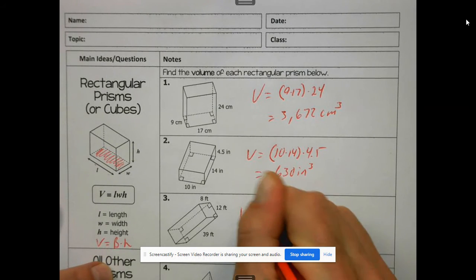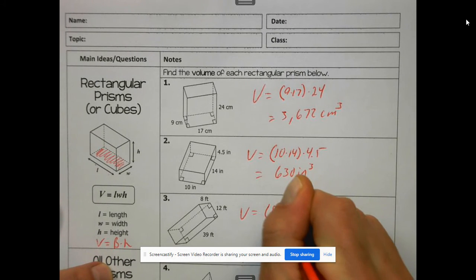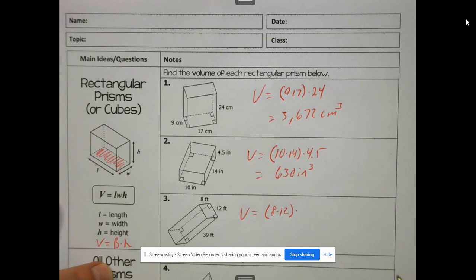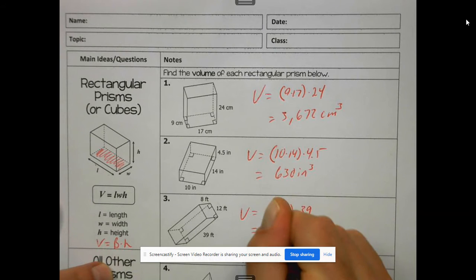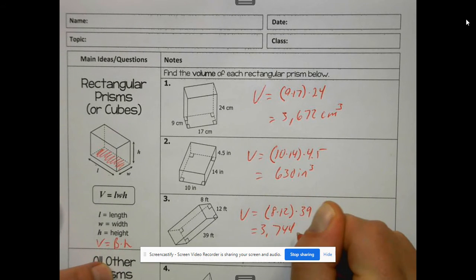Number 3, base is 8 by 12. And the height of that rectangular prism is 39. If you type that in, it comes out to be 3,744 cubic feet.